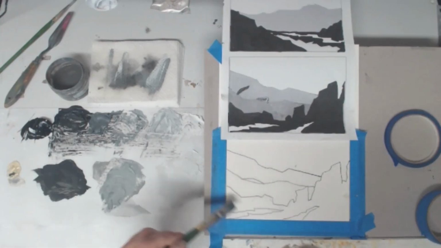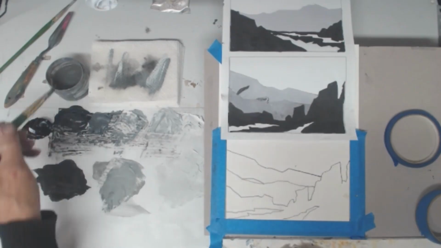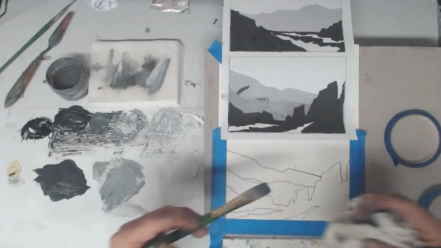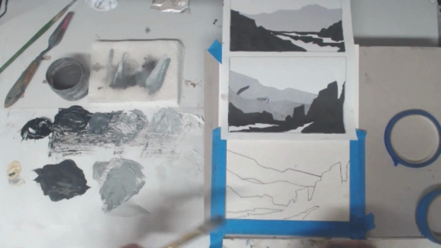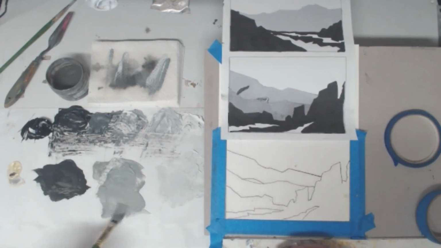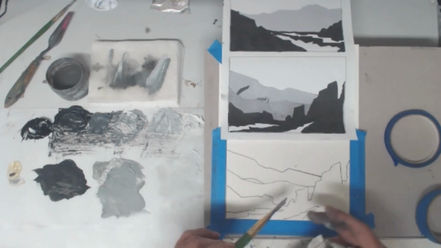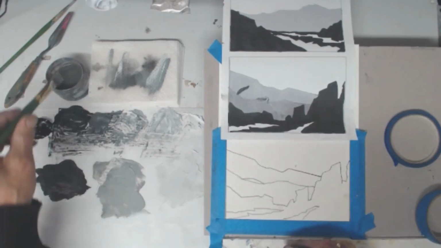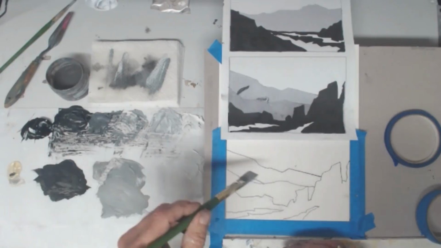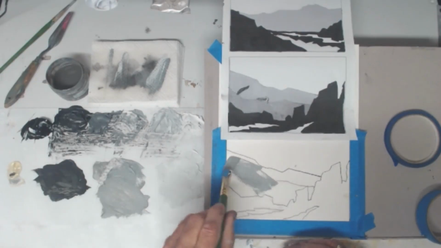Okay, transparent enough to see the lines underneath, because later I'm going to be adding color or paint on top of it, and I can always make it more opaque. So I'll take this middle value, which is going to be considered my dark notan value, the positive dark value. I'm going to add the Galkyd gel and the thinner, and I'll just paint over this like this.